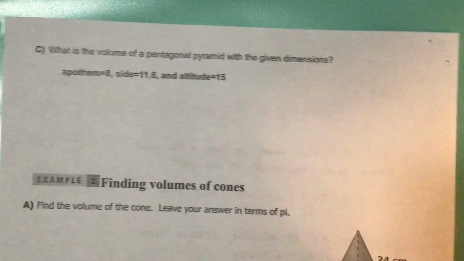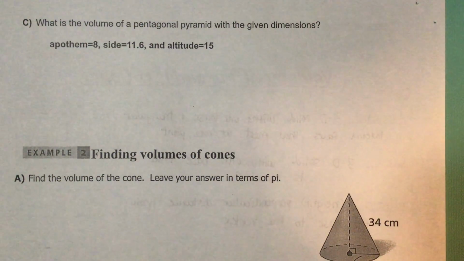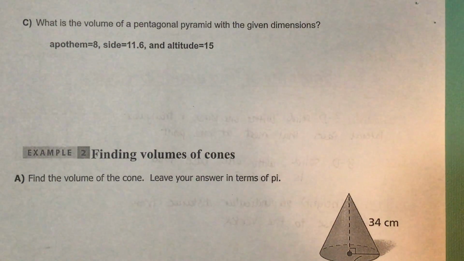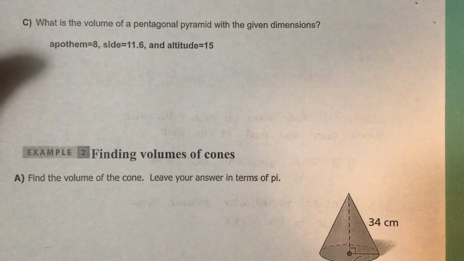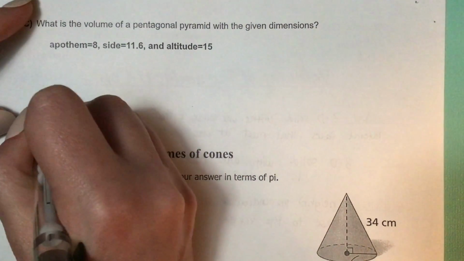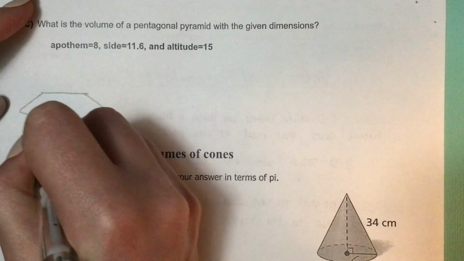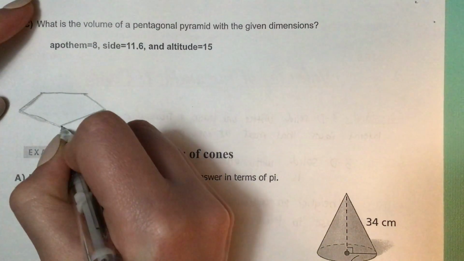We've got one more example of a pyramid, but this time it is a pentagonal pyramid, meaning the base is not a square anymore. The base is going to be a pentagon. A pentagon has 5 sides. So if we were to draw a rough sketch of this, we could draw a pentagon, and I'm no artist, but here is my 5-sided pentagon.